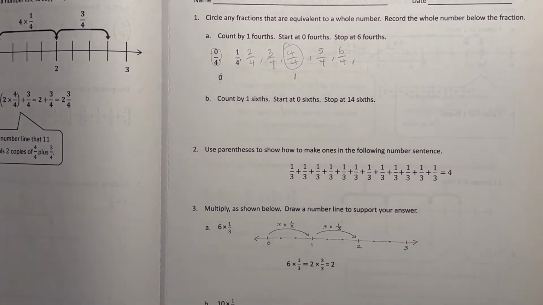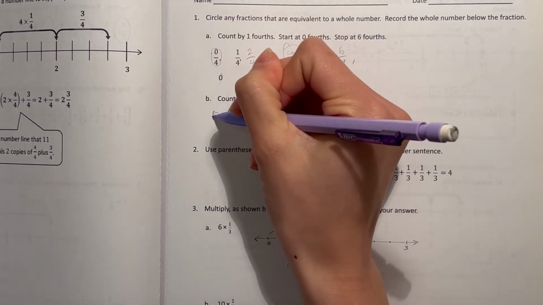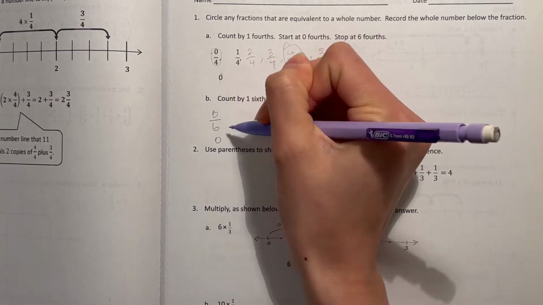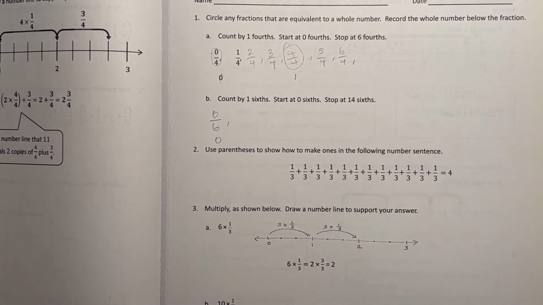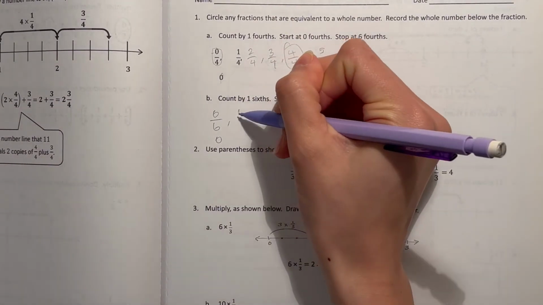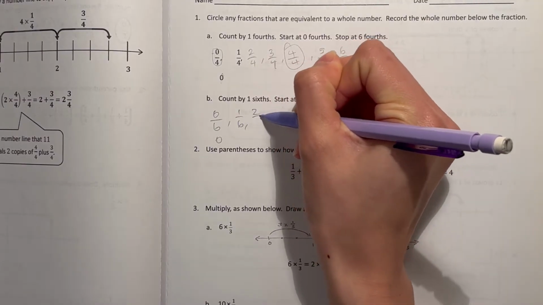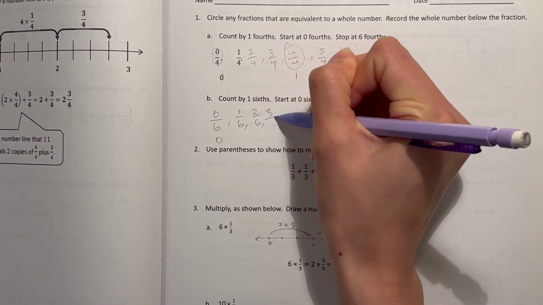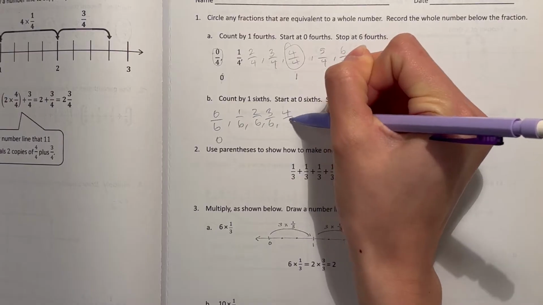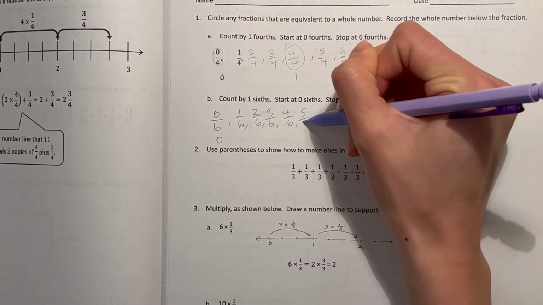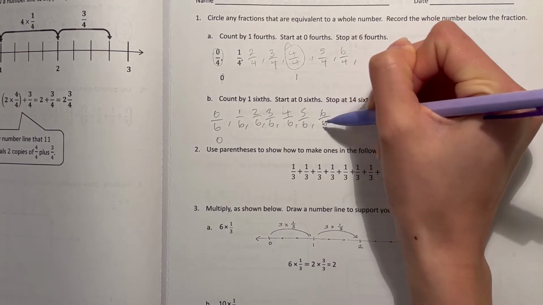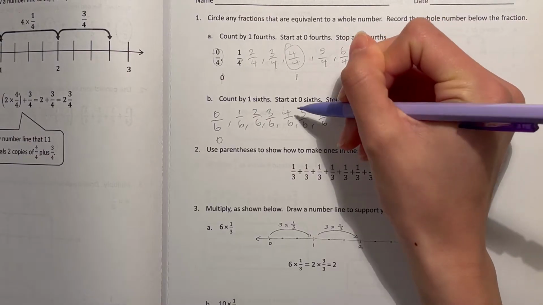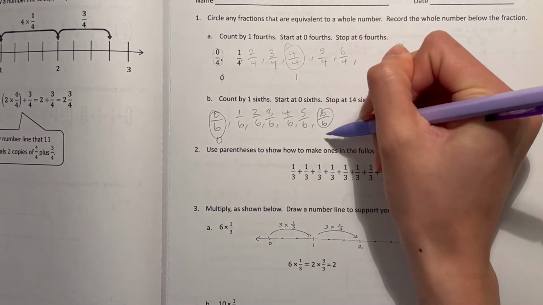Alright, now B. Count by 1/6. Start at 0/6. Stop at 14/6. So 0/6, that's 0. Now that's 1/6, 2/6, 3/6, 4/6, 5/6 and 6/6. 6 divided by 6 is 1. This is equal to a whole. So that's 1.